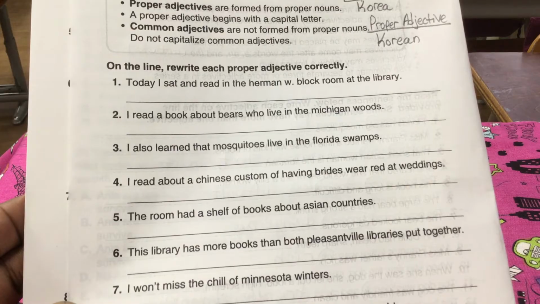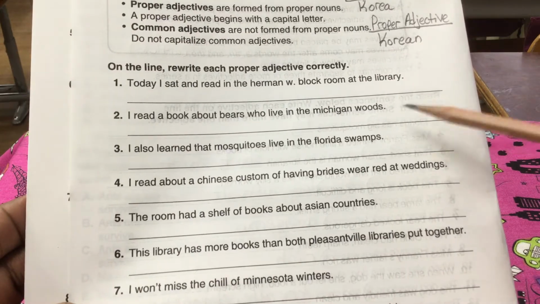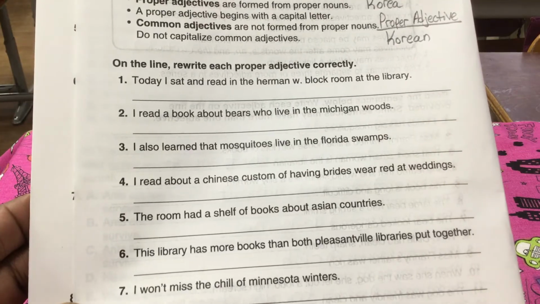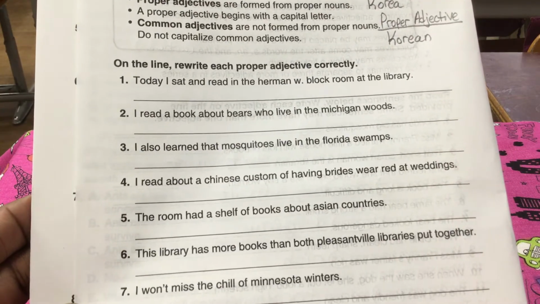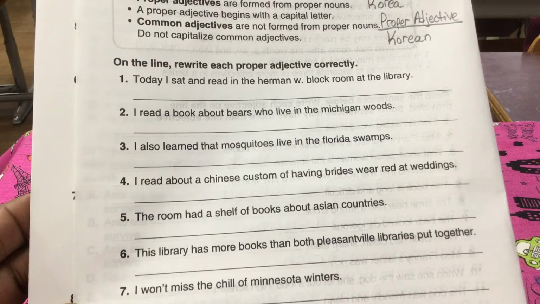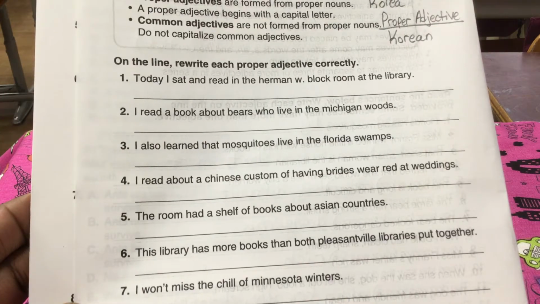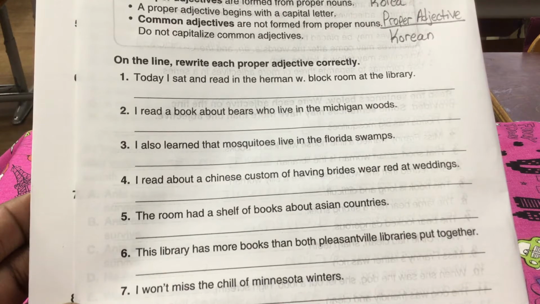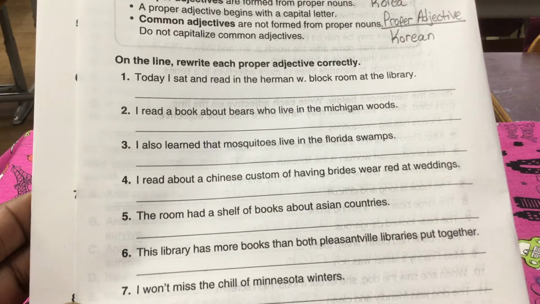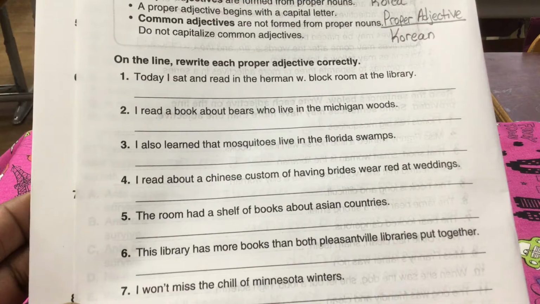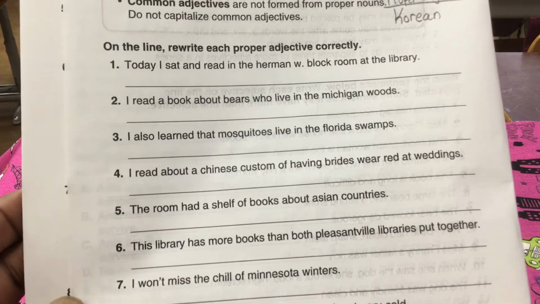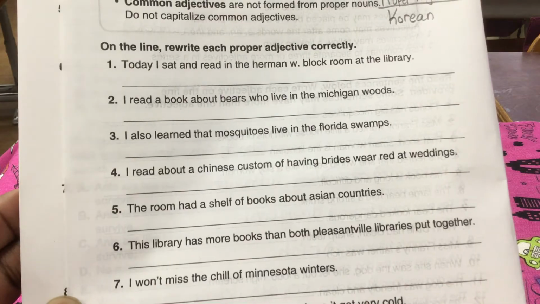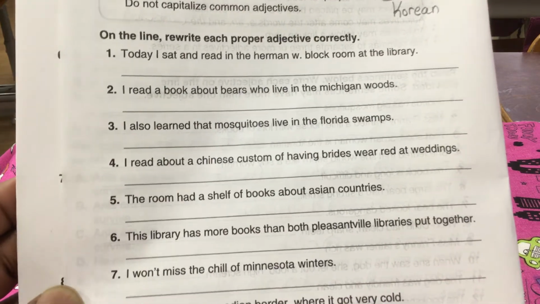Number 2, I read a book about bears who live in the Michigan woods. Number 3, I also learned that mosquitoes live in the Florida swamps. Number 4, I read about a Chinese custom of having brides wear red at weddings.